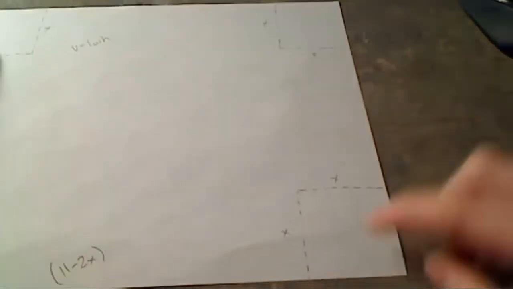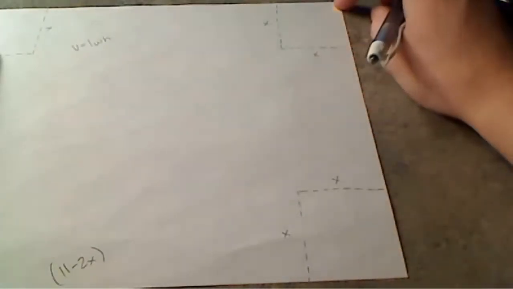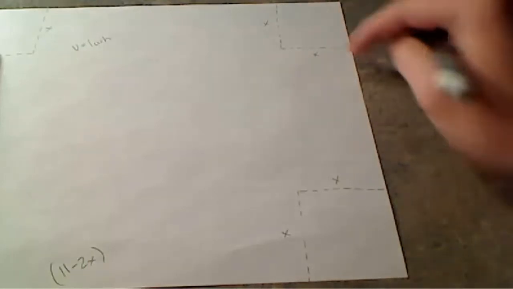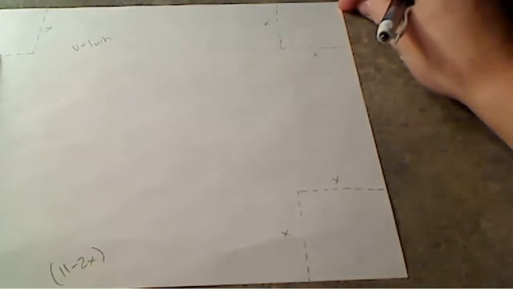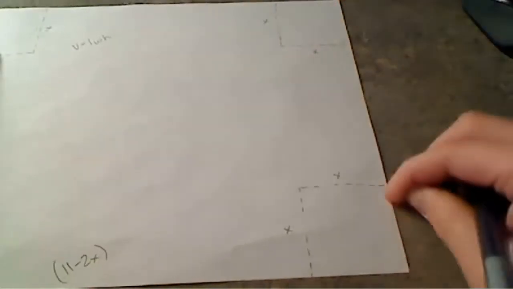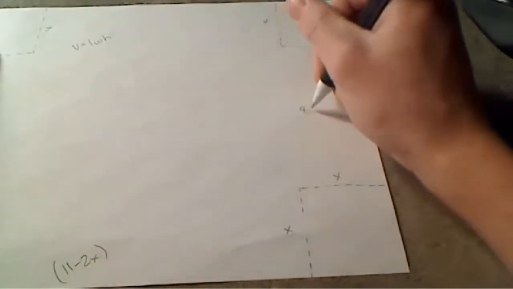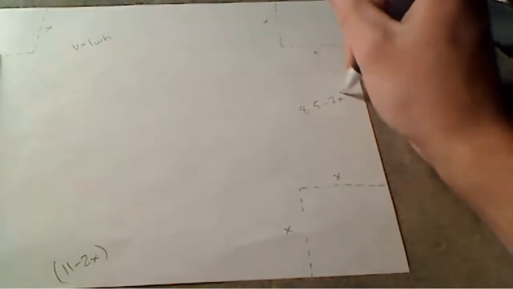Well, at least I thought. Same thing over here, same deal, you're gonna have this whole length minus x, 2x. So this whole length is 8.5. So 8.5 minus 2x, that's the width.